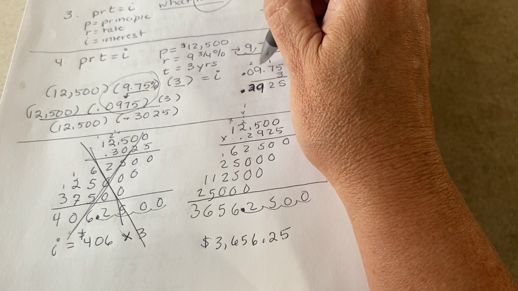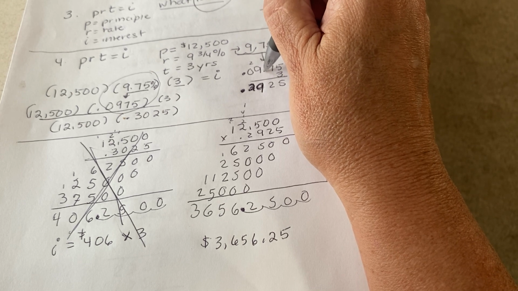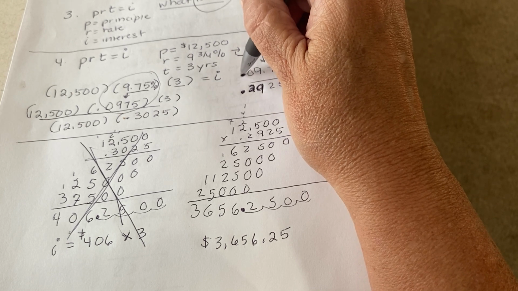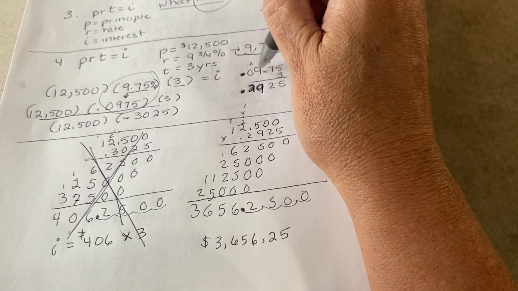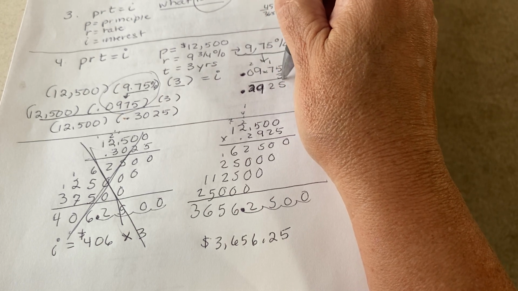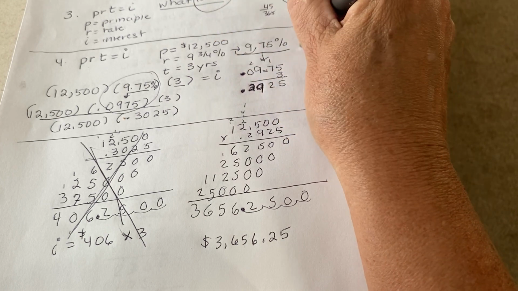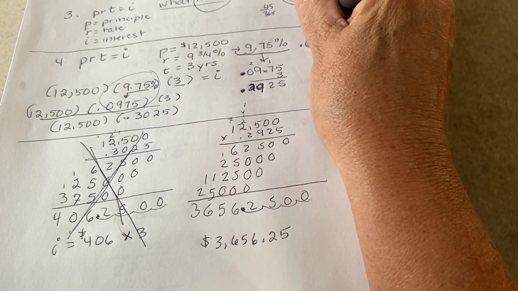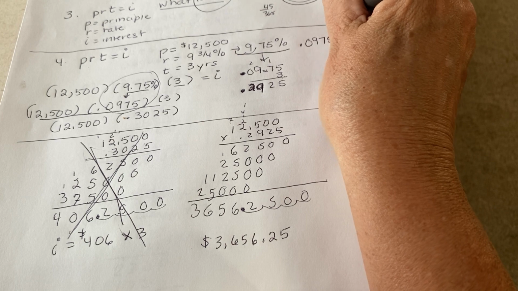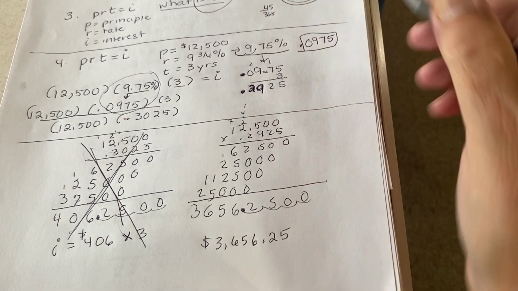And so we're going to change this to 0.0975 times 3. Got that?